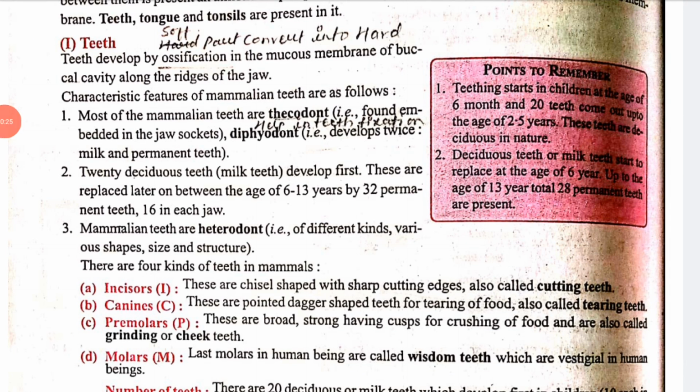Teeth develop by ossification in the mucous membrane of the buccal cavity, meaning a soft part that is converted into hard. Most mammal teeth are thecodont, that is found embedded in the jaw socket. So 20 deciduous teeth, known as milk teeth, develop first, as we all know.